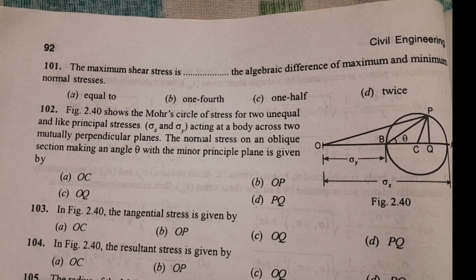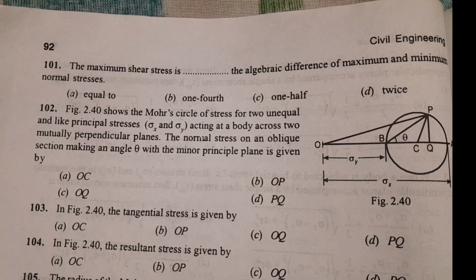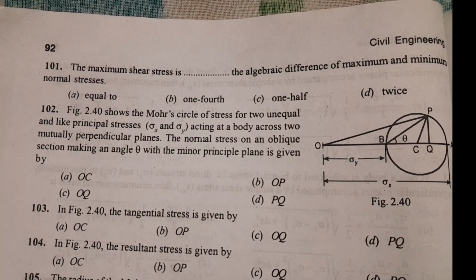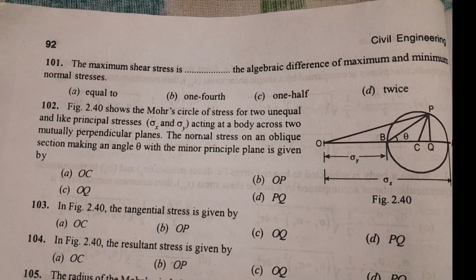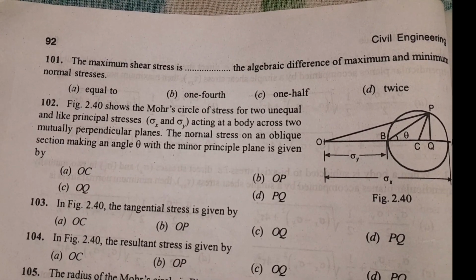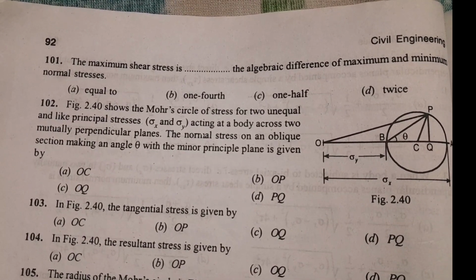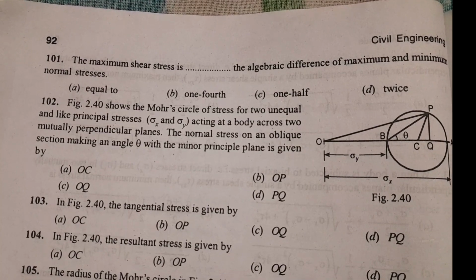Question number 101. The maximum shear stress is: option A, equal to; option B, 1/4; option C, 1/2; option D, twice the algebraic difference of maximum and minimum normal stress.